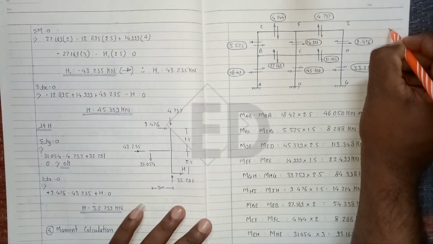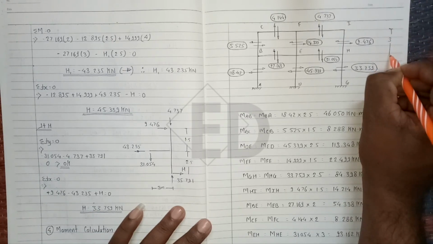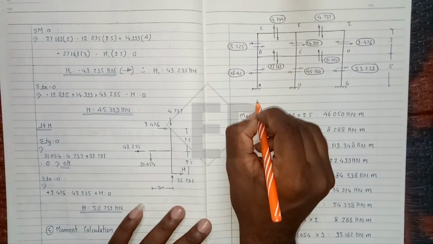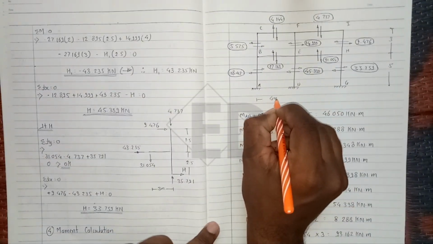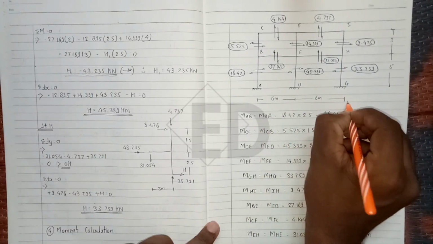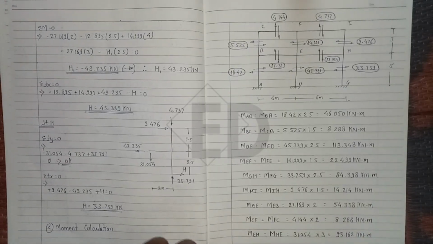As we know, the height of this is 3 meter, this is 5 meter, this is 4 meter, and this is 6 meter. Let's see how easy it is.